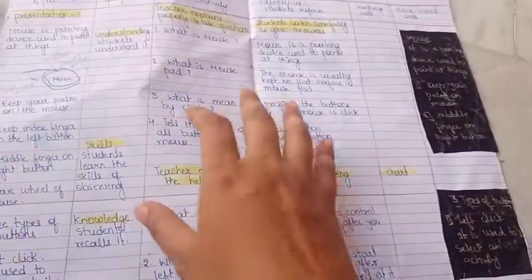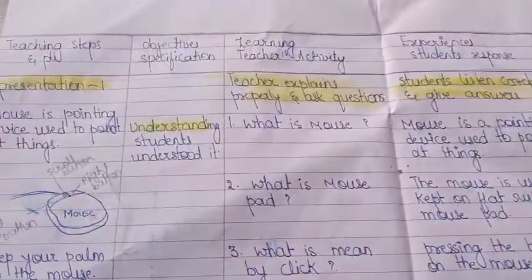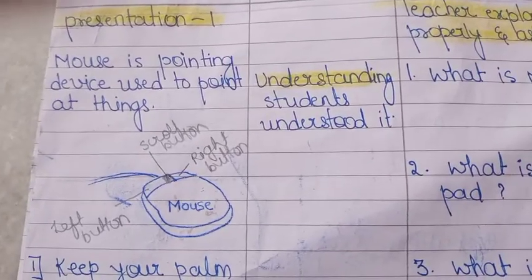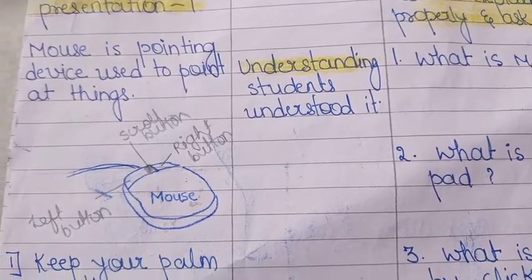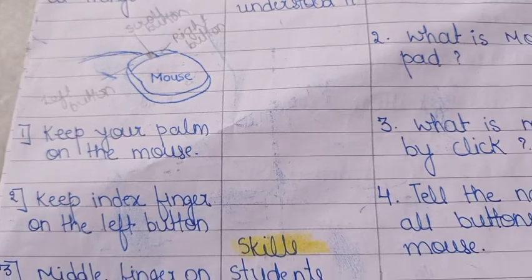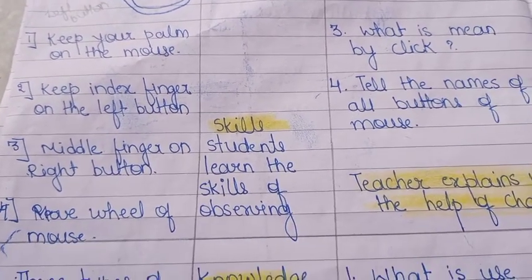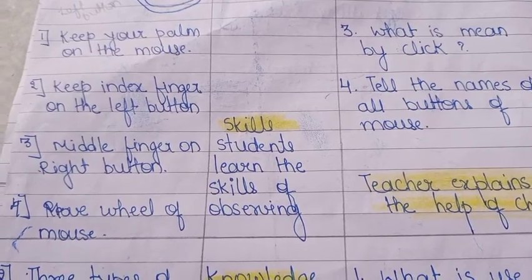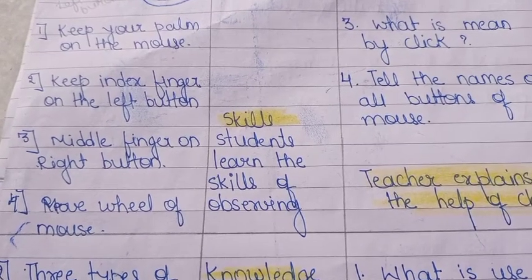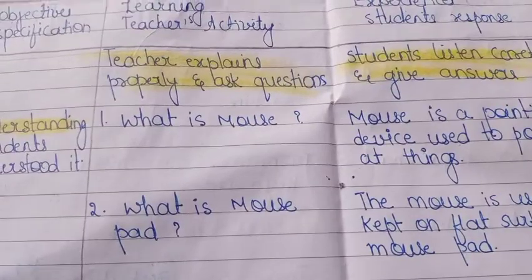Now let's turn the page and here we will see the presentation part. Presentation 1, you can see. We can draw a diagram like this on the blackboard and we have to explain everything about that. You can see here all the things that we need to follow while using a mouse. We have to write all of it on the blackboard also.